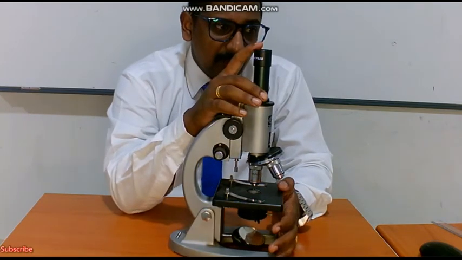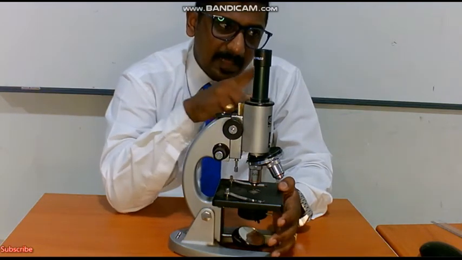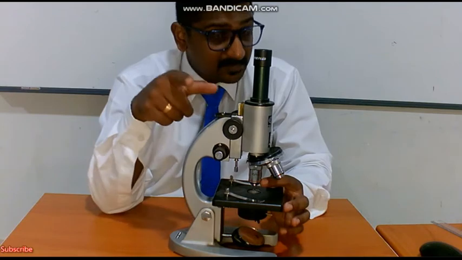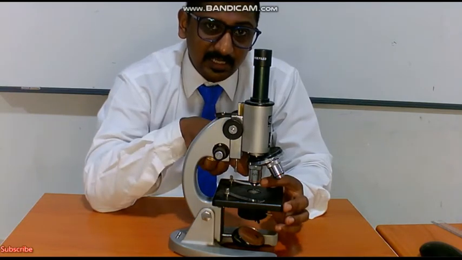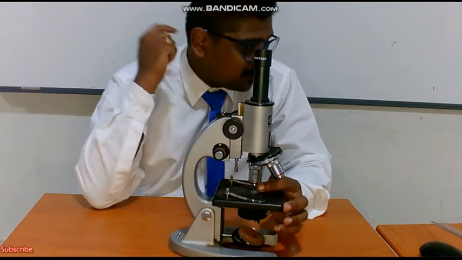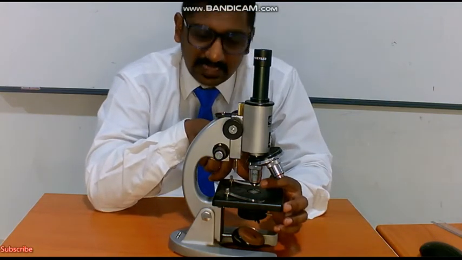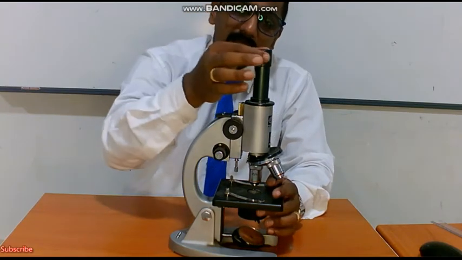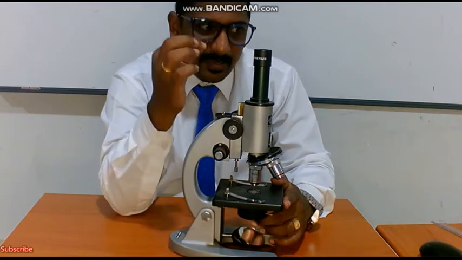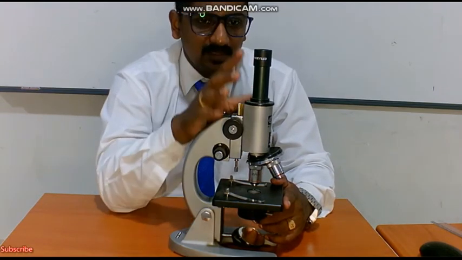Summing up, the magnification of a microscope is equal to the magnification of the objective times the magnification of the eyepiece. Eyepiece 10x, objective 10x means 10 into 10, 100 times magnification. Eyepiece 10x, objective 40x means 10 into 40, 400 times magnification. If I am using 20x here and 10x here, that is 200 times magnification. Magnification is how many times the image is magnified, determined by the power of the eyepiece and the power of the objective. Multiply these two powers and you get the total magnification.